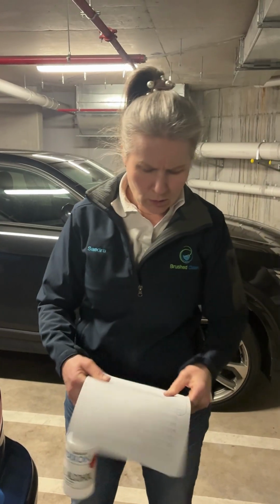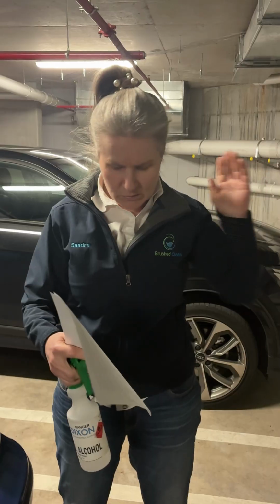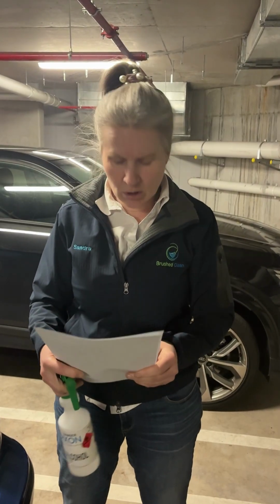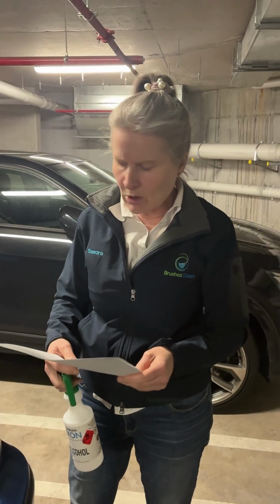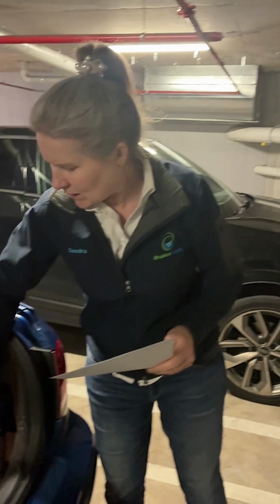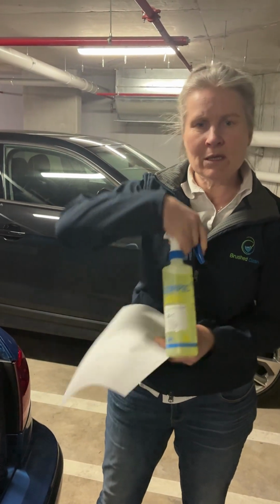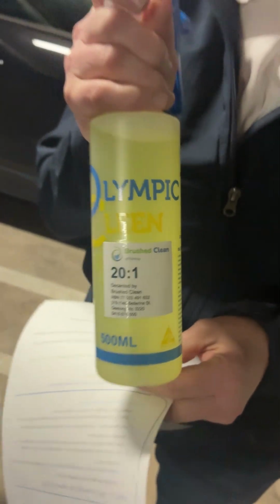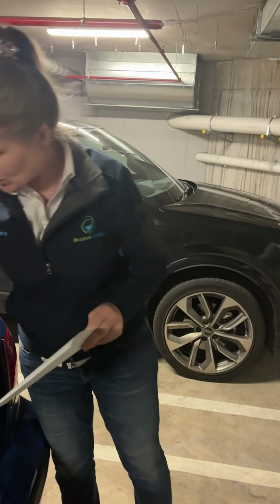So ensure that you've got ventilation with where you're going. If you're in the shower, you put the fan on. If you're spraying some degreaser in the kitchen, open a window, put the range hood fan on. So the degreaser, the Olympic serves as a degreaser at stronger strengths. This is 20 to 1 ratio, but you may find a 10 to 1. So wear a mask and make sure you have ventilation.